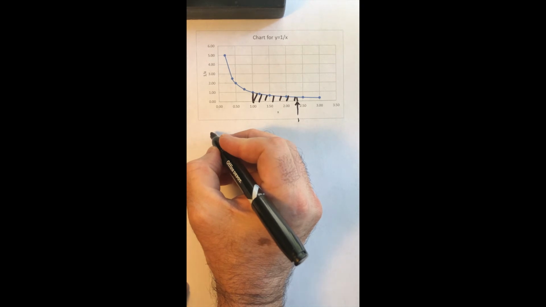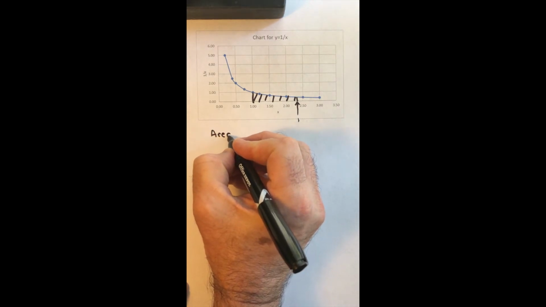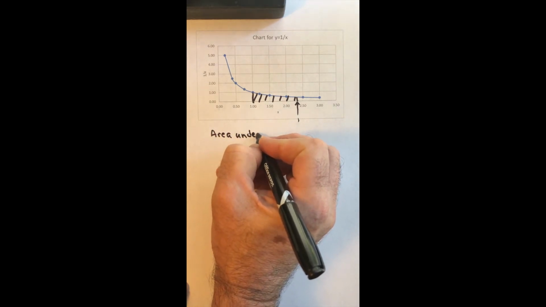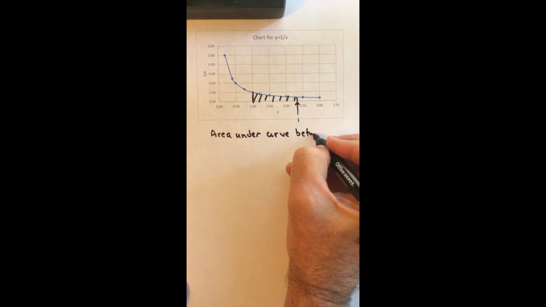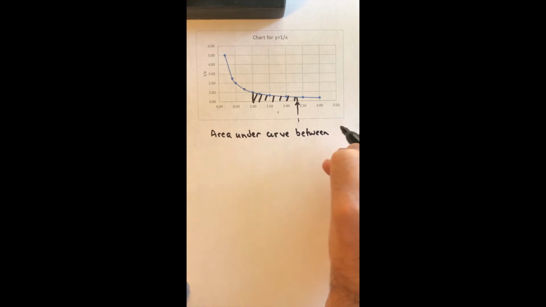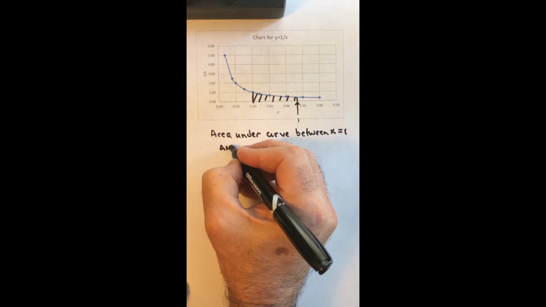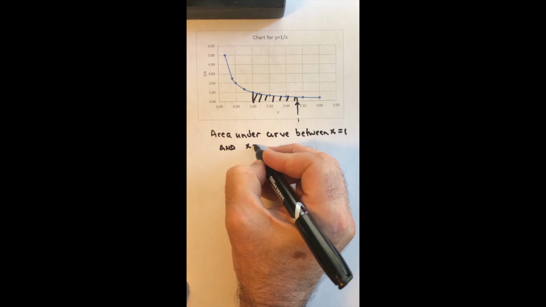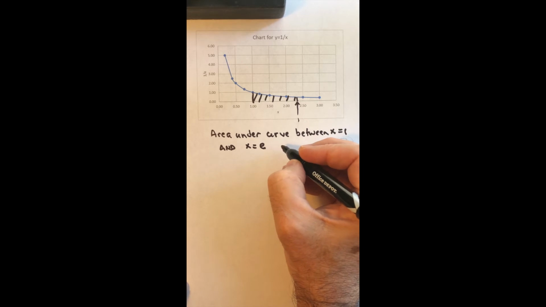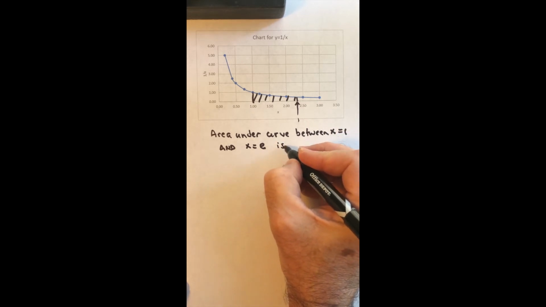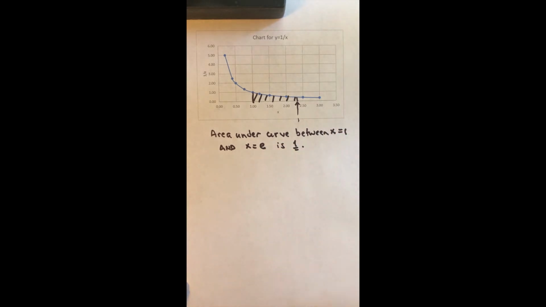So in other words, the area under the curve between x equals 1 and some number we're going to call e, the area under the curve between those two is 1.